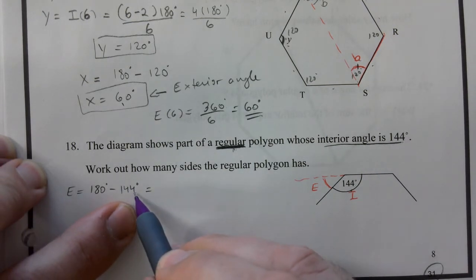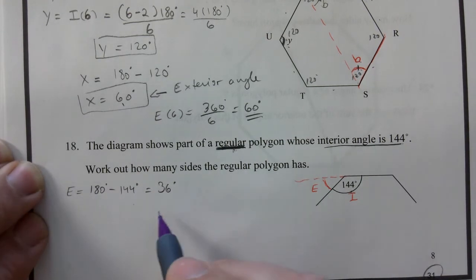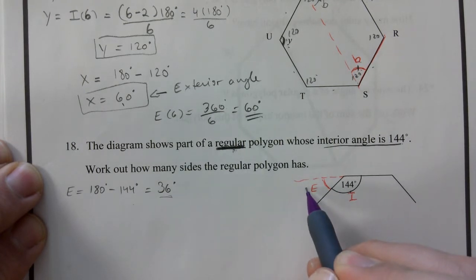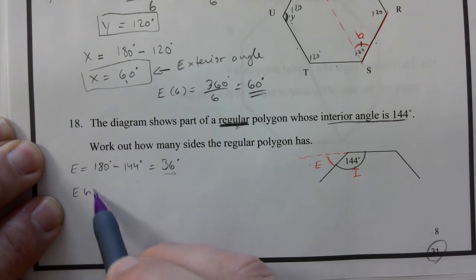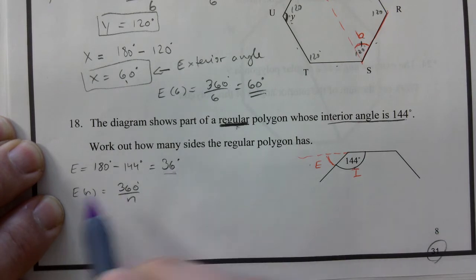And that gives me 36, sorry, 36. That's this angle right here. And then I can use the formula E of n is equal to 360 over n. We know that the 36 gets plugged in there.